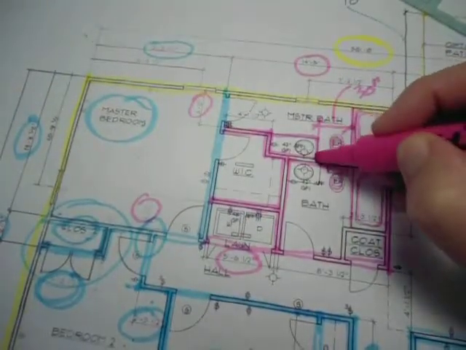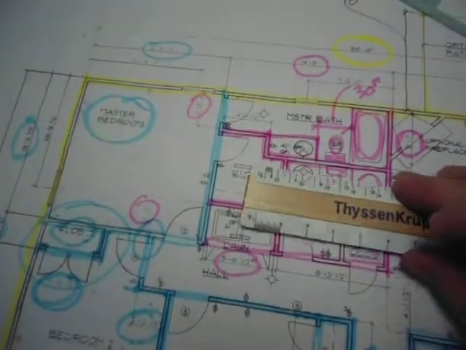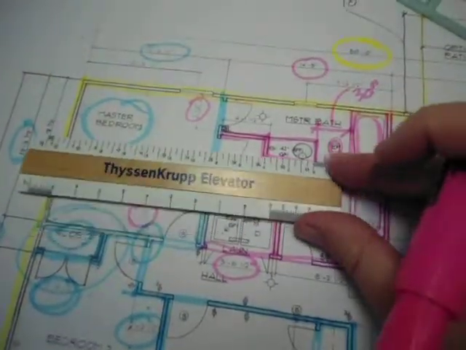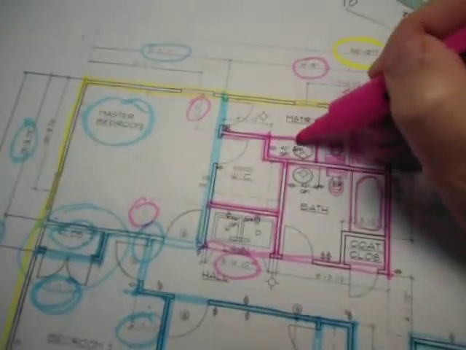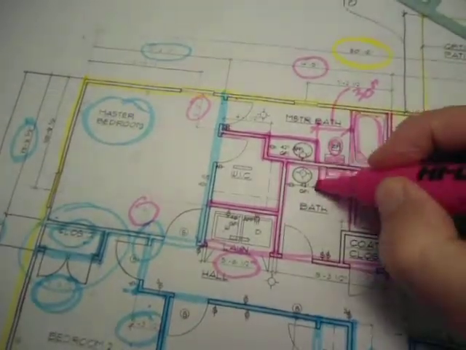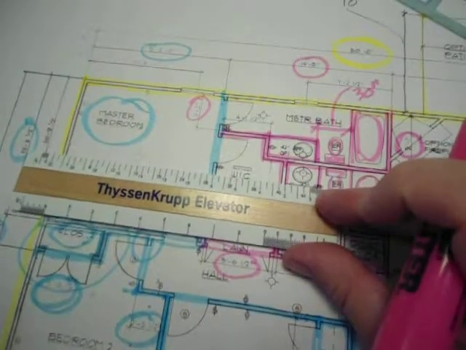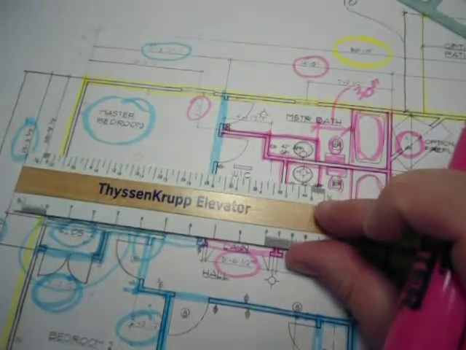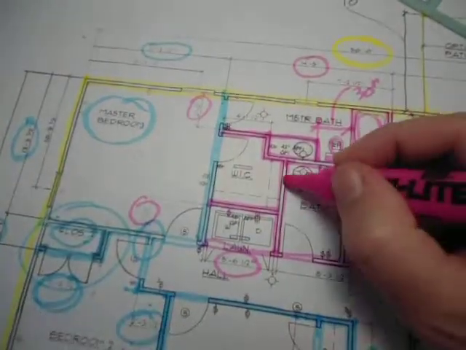A vanity is 2 foot deep, and this vanity is about 4 foot long in this direction, 4 by 2, and this vanity here is 2 foot deep and about, let's say, 32 inches wide.